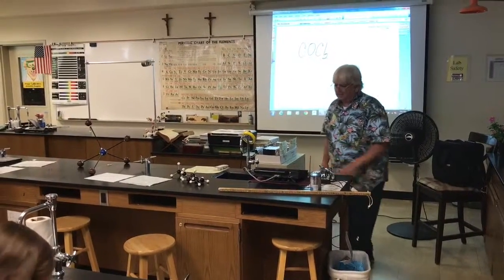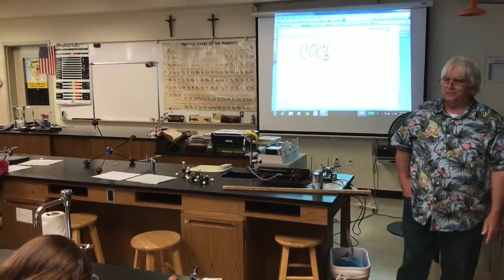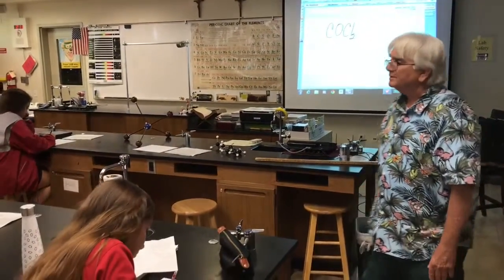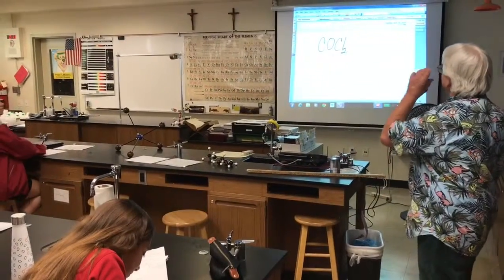COCl2, like cockle-2, isn't that a bird? No, it's a cockatoo, it's a bird. Alright? Little bird brain, yeah.